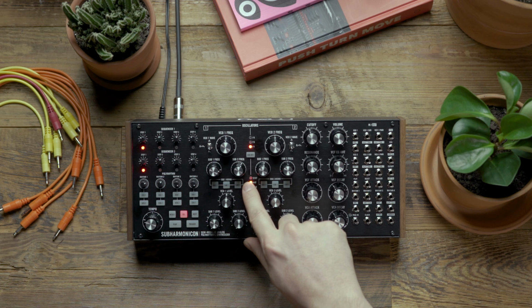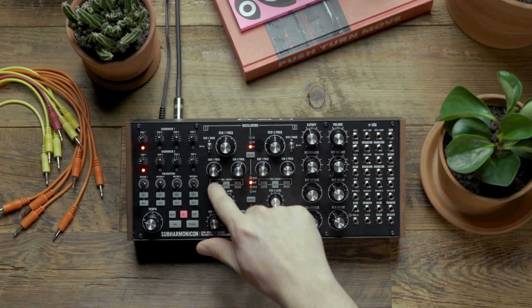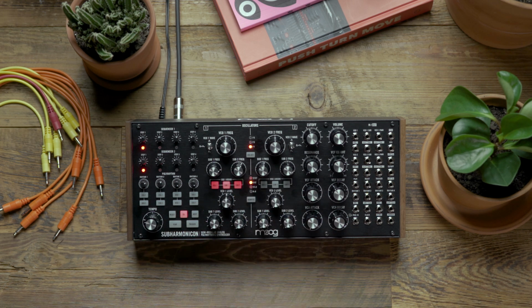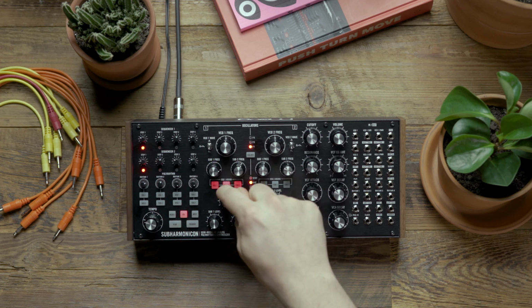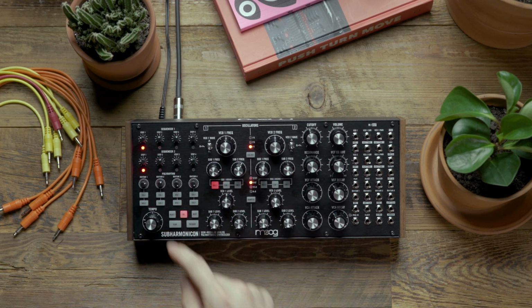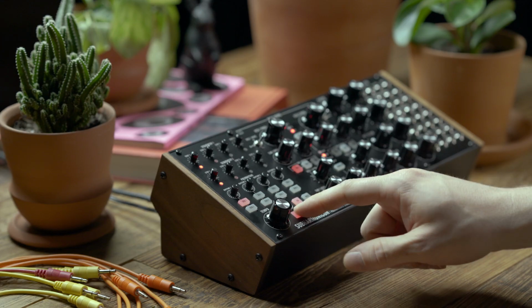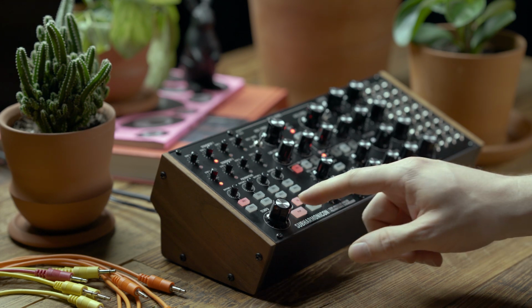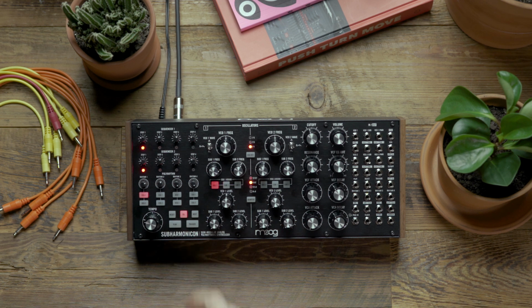You can see these 3 buttons here allow us to select whether the sequencer is controlling oscillator 1, suboscillator 1, suboscillator 2, or a combination of the 3. Let's start by just selecting oscillator 1 and making sure that rhythm 1 is controlling sequencer 1, and listen to how it sounds. You can hear that we end up with a simple 4-note sequence.